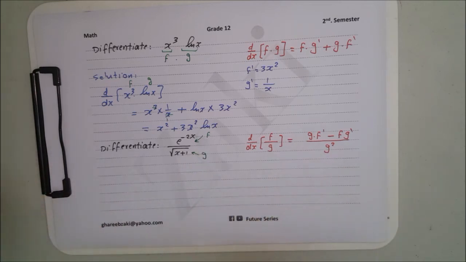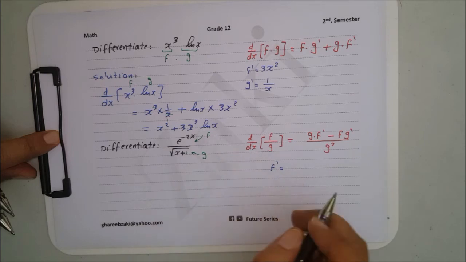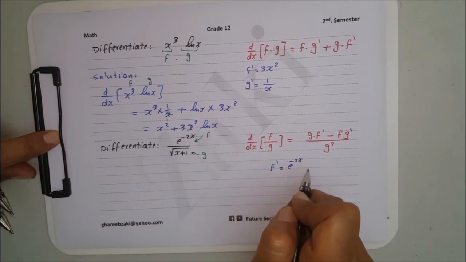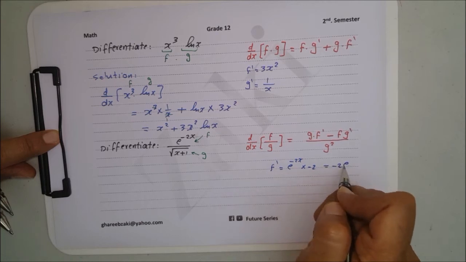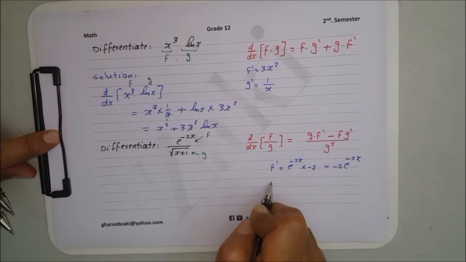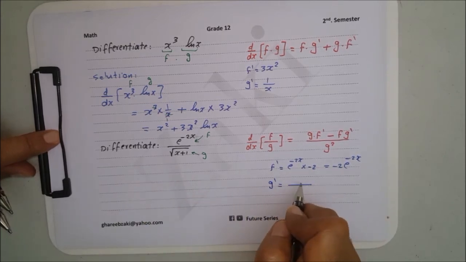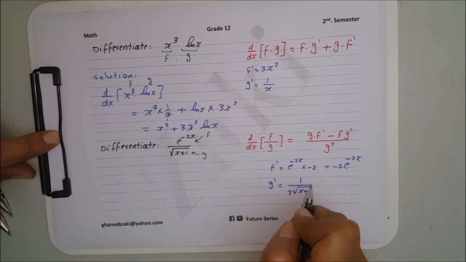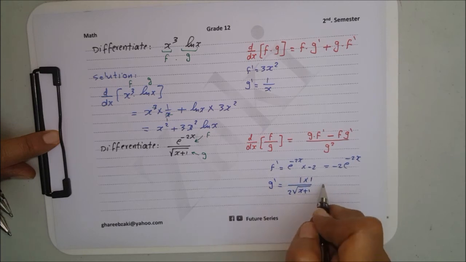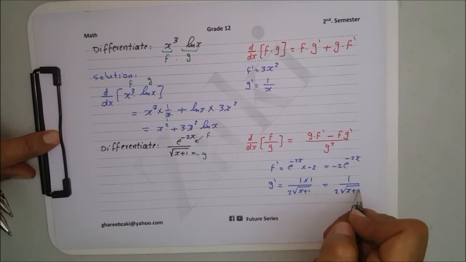What do we need? We need f dash and g dash. So we write here f dash. The derivative of e power negative 2x is e power negative 2x multiplied by the derivative of the power, negative 2. In simplest form, negative 2 e power negative 2x. G dash, the derivative of the square root. We took this as a special case. 1 over 2 square root of x plus 1, multiplied by the derivative of the inside bracket, which is 1. So finally it's 1 over 2 square root of x plus 1.